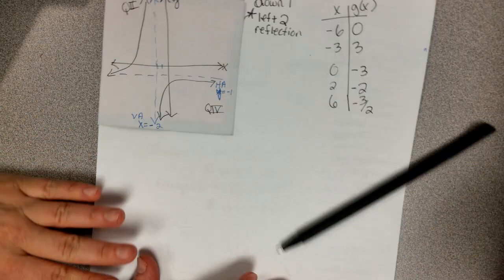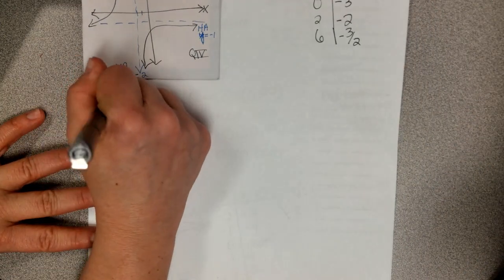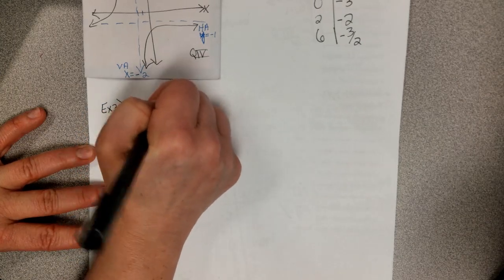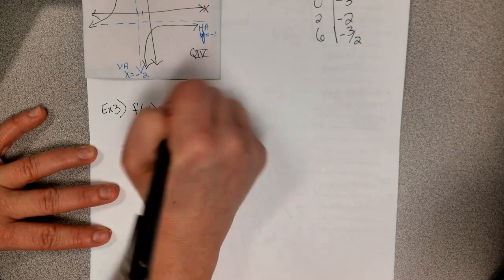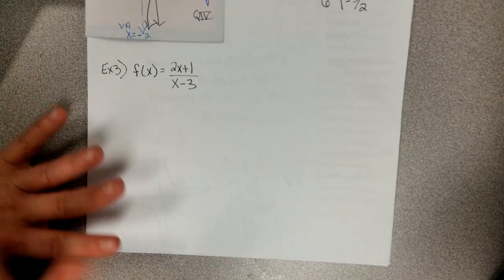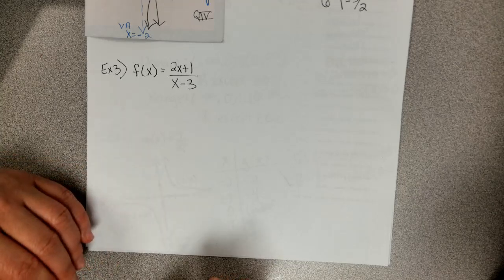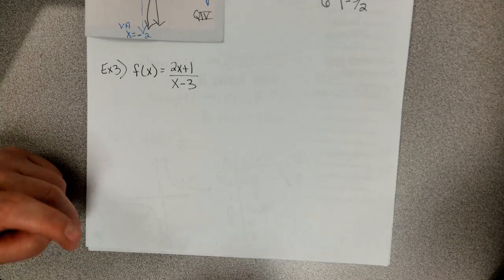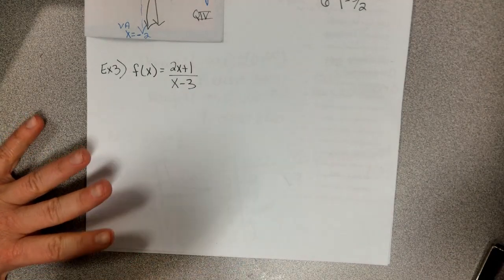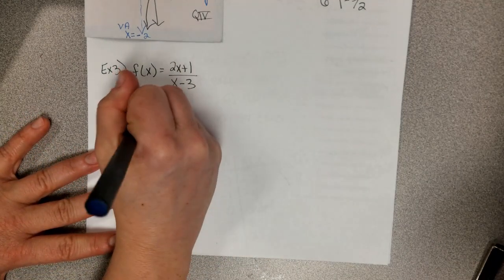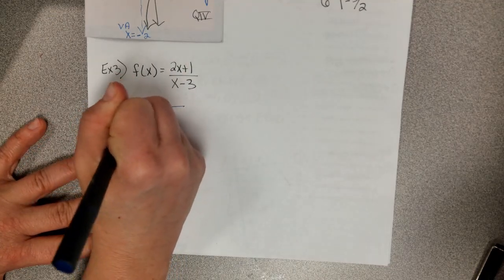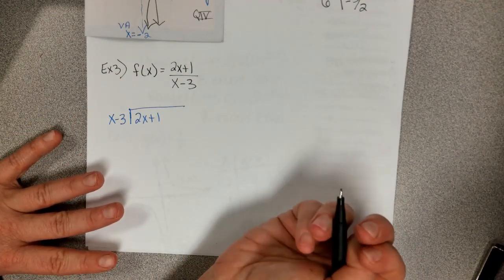Now, sometimes they'll give you a rational function and you won't be able to see where to move everything. So let's say they give you one of these, (2x plus 1) over (x minus 3). And it's not super easy to see where all the movements are. So that being the case, we can divide this out so that it's an easier function for us to deal with. Remember, fractions are division. So you could just divide it. So I have 2x plus 1 divided by x minus 3. And we've done long division with polynomials before.